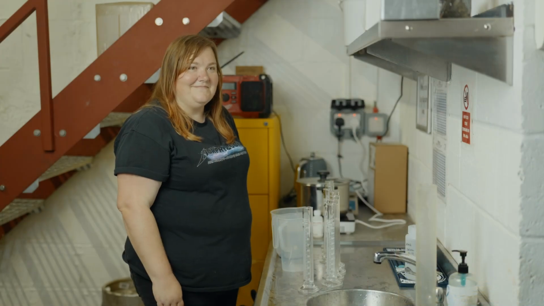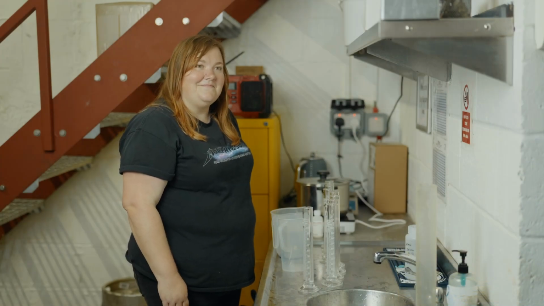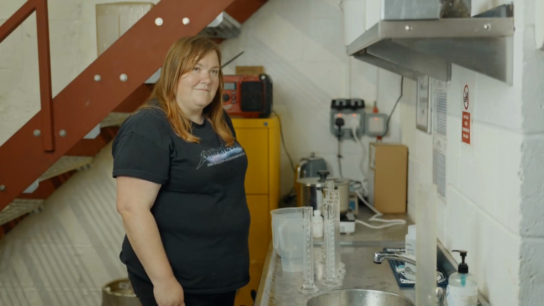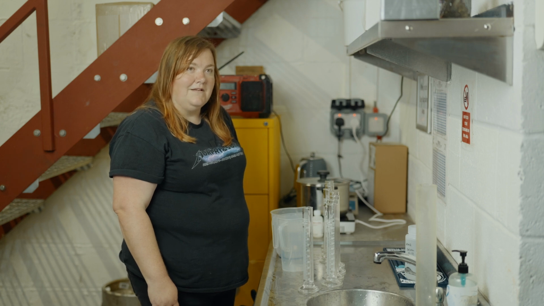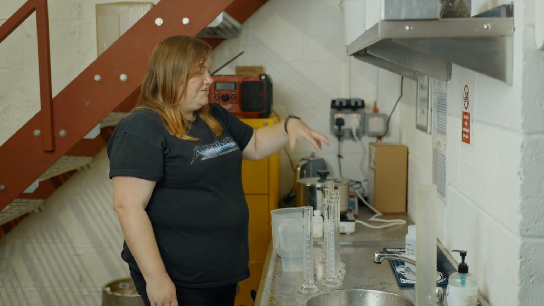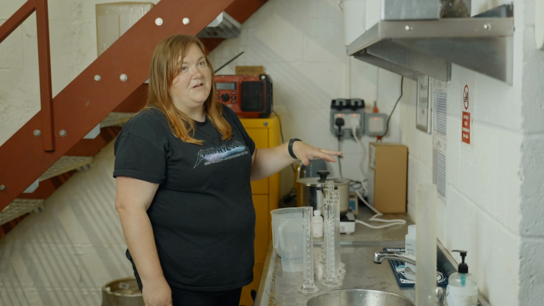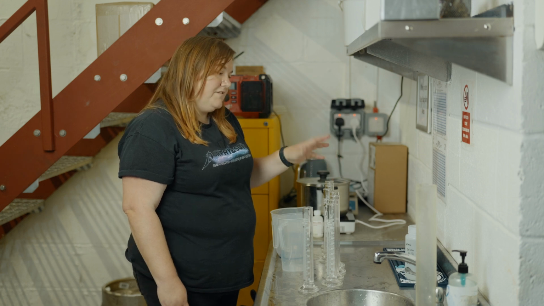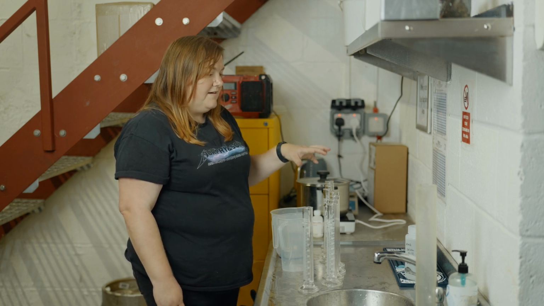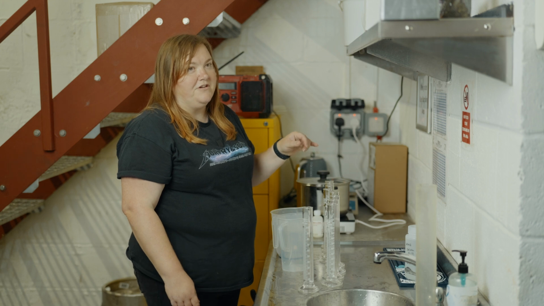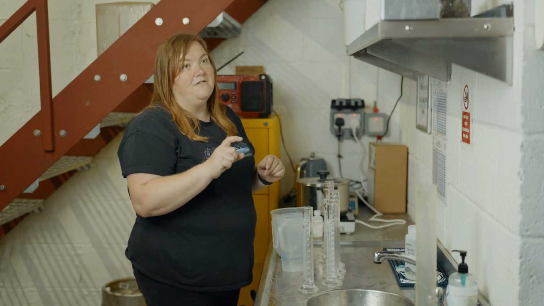So Steph, we've got the optimization all set up, and this is a kit that you can get with all the bits and pieces that you need? Yeah, the main thing is just to get these 100 mil measuring cylinders. That's the most important part. But if you can get a decent pipette, you can measure accurately half a milliliter.